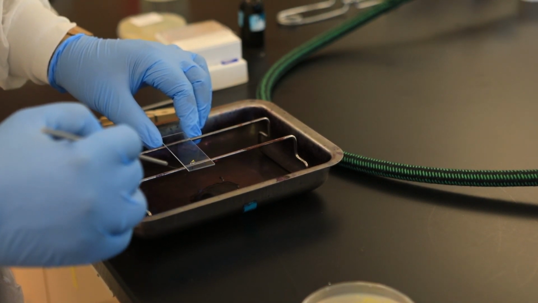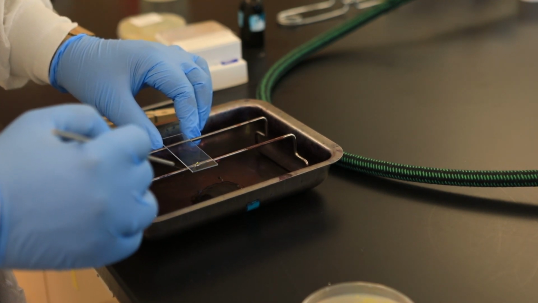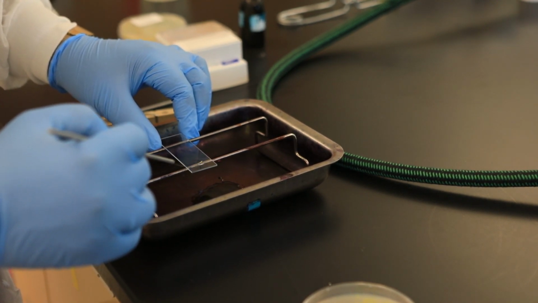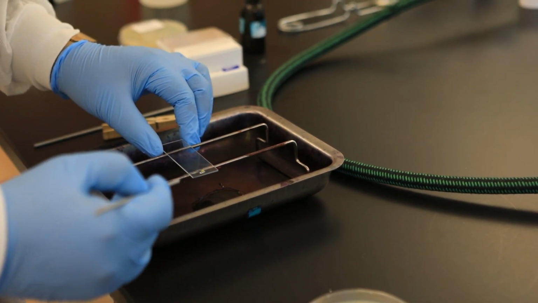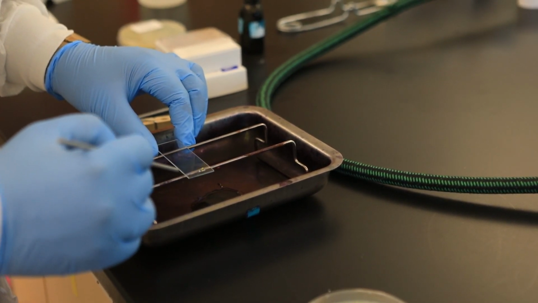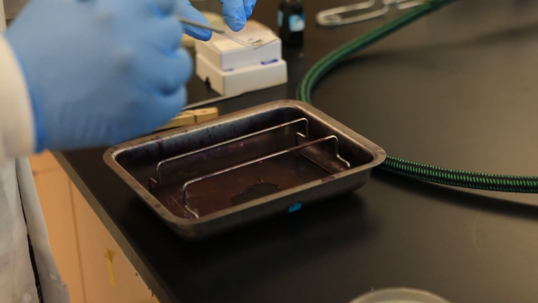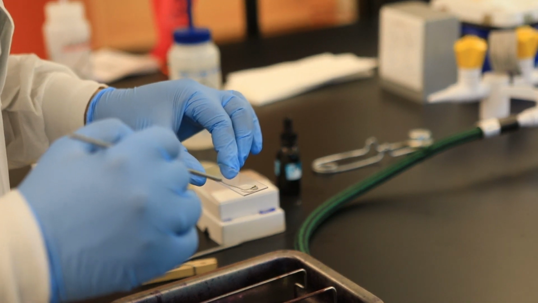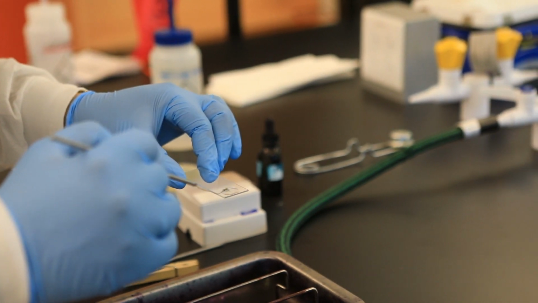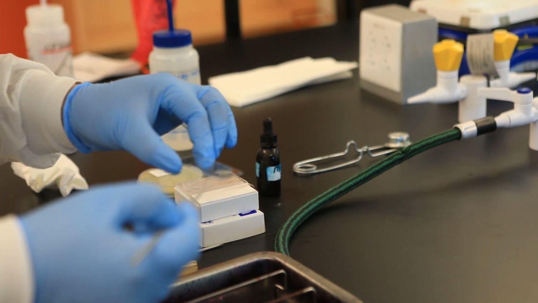And I'm going to mix it until it becomes cloudy. Why do you mix it until it becomes cloudy? Cloudiness tells you that you collected enough bacterial cells. Okay, so we keep mixing and mixing until it becomes cloudy. If it doesn't become cloudy after a few seconds, then you need to go back and get more bacteria.